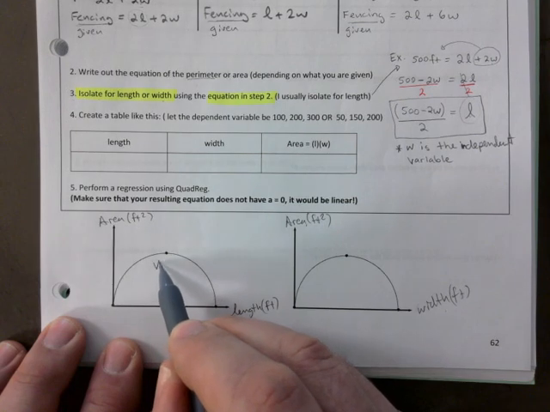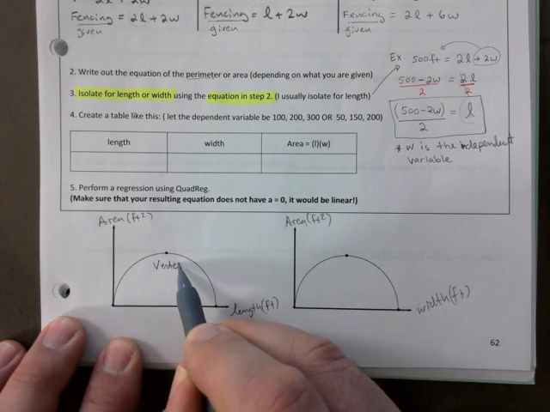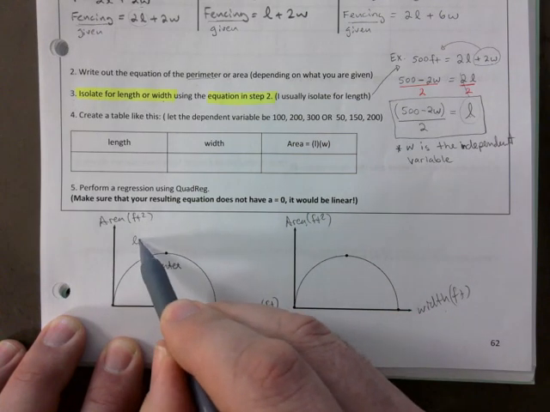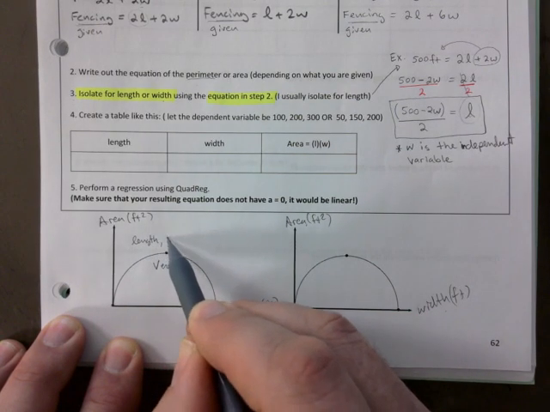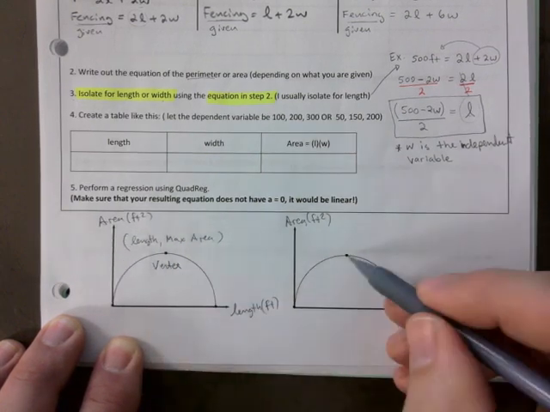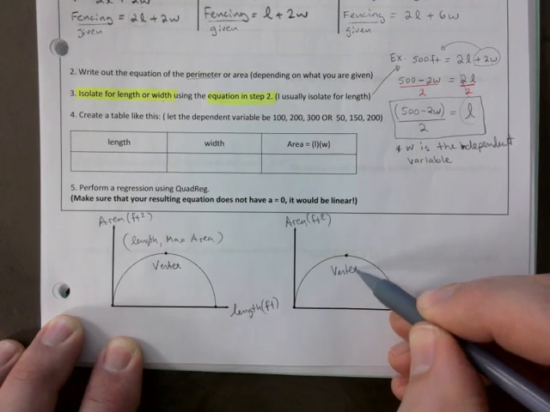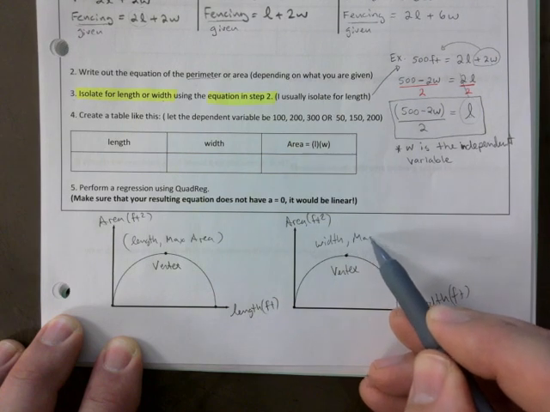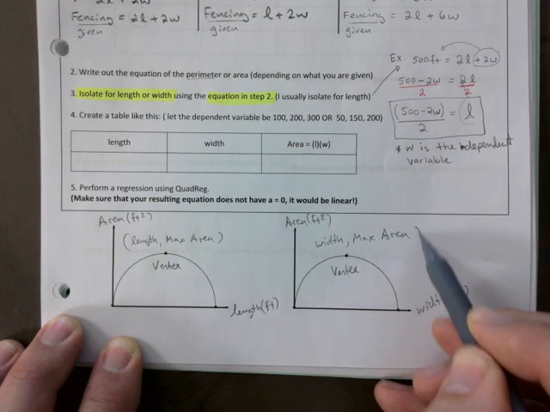And at the top here, the vertex, you get, in this case, length and max area. And in this case here, the vertex would give you the width and the max area. It depends on what you put in L1 and L2.